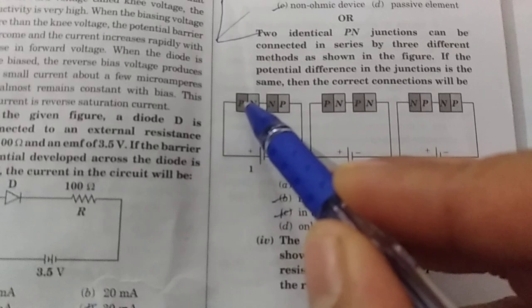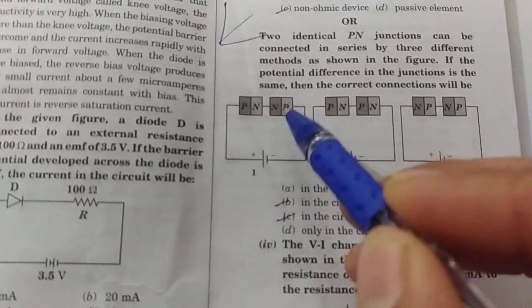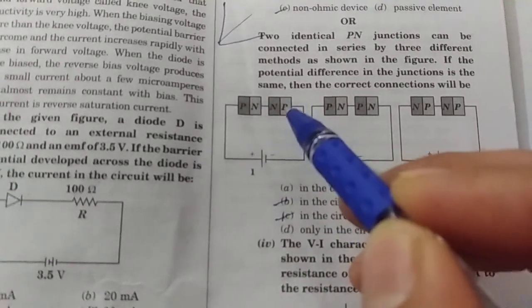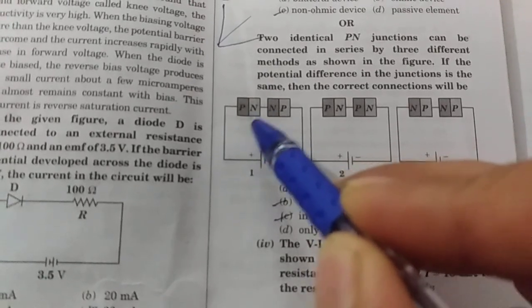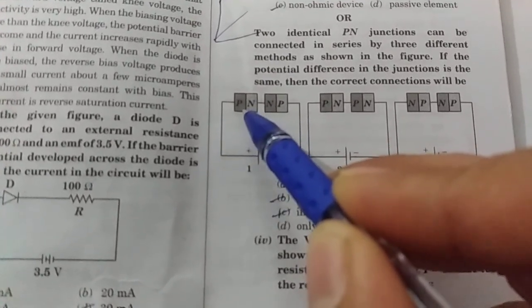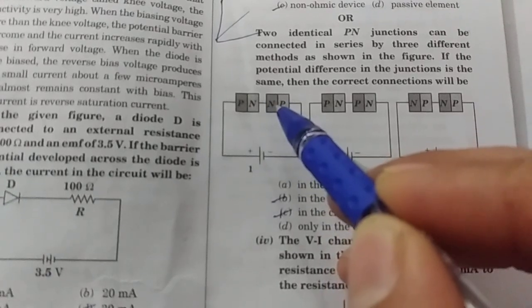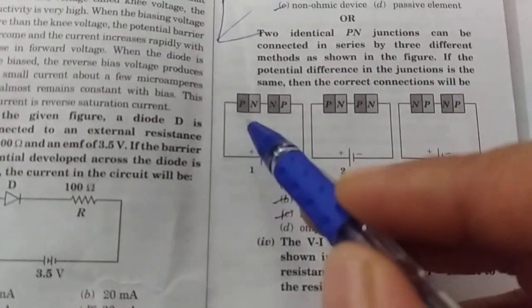So this particular diode is in forward biasing and this one is in reverse biasing. Negative is being connected to the P side. So one of the diodes is in forward biasing and the other is in reverse biasing, so the voltage across these two diodes is not the same.